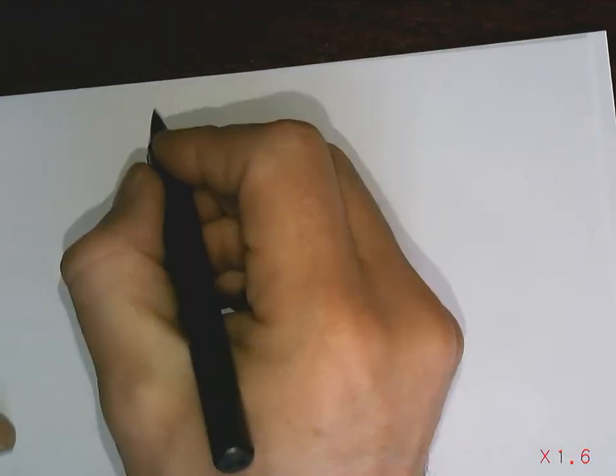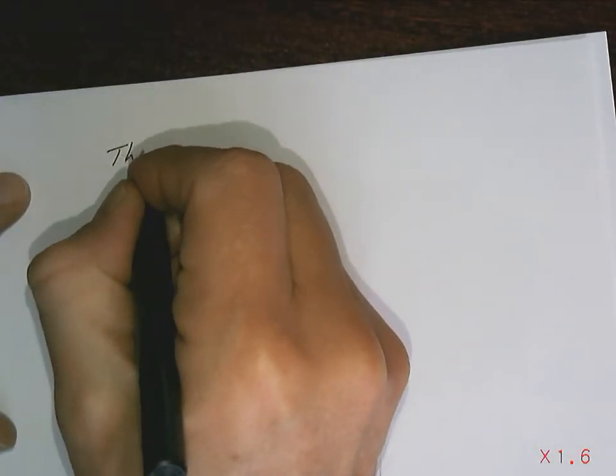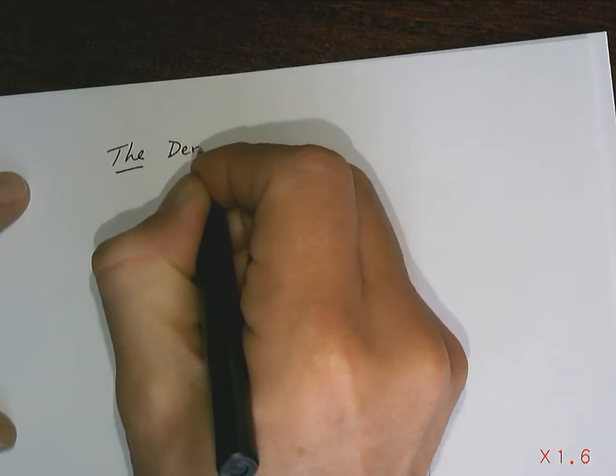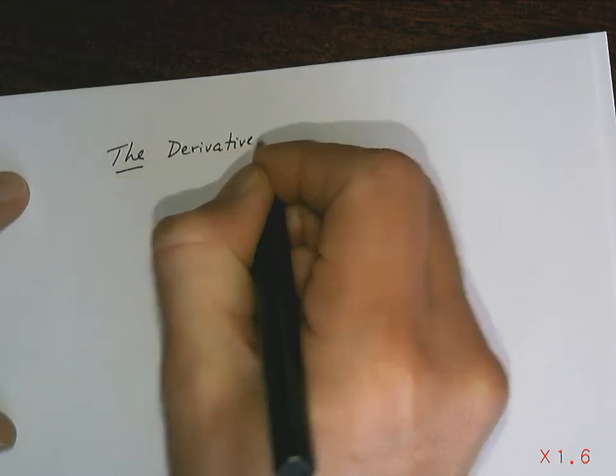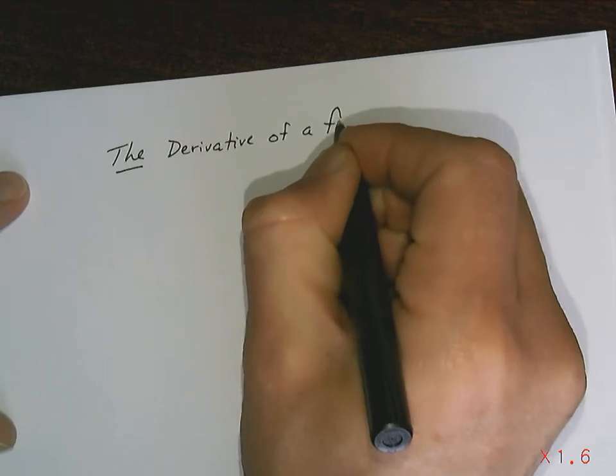So what we're going to be talking about is the derivative of a function.